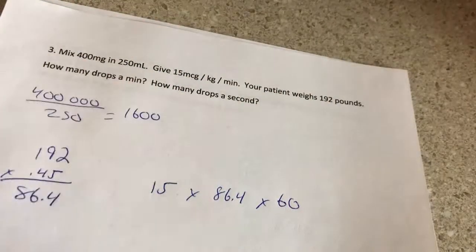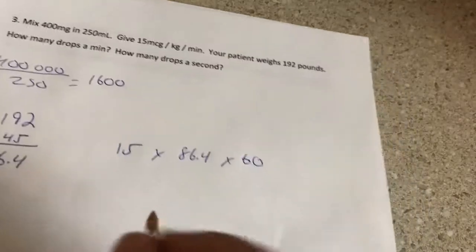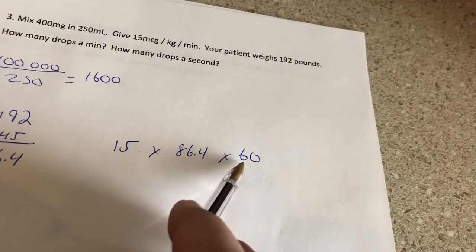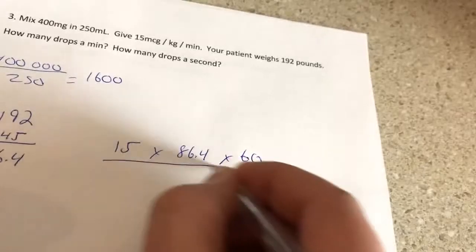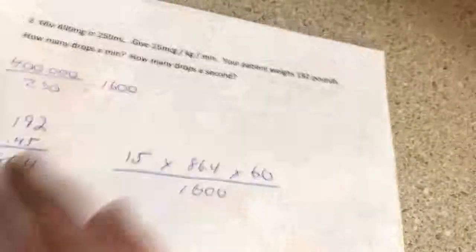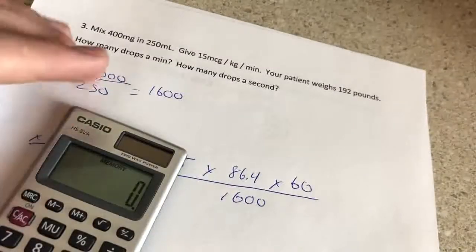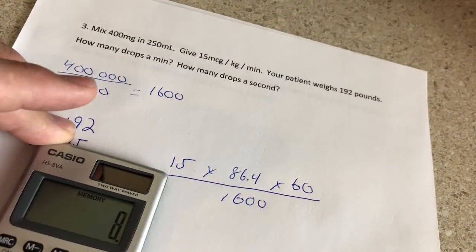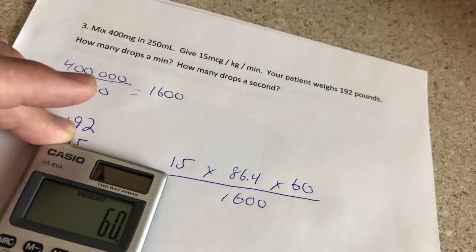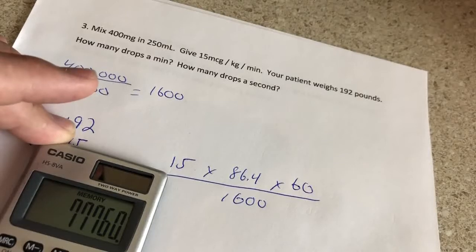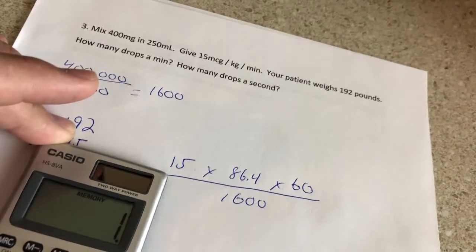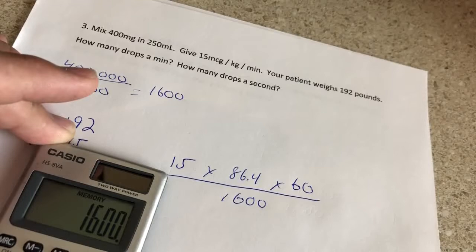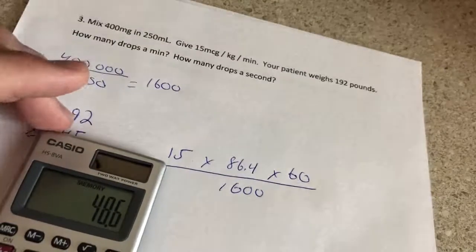Looking at this question, does it say anything specific about tubing? It does not. So we go back to our standard micro drip tubing. Divide that by our concentration. So we have 15 times 86.4 times 60. That equals 77760 divided by 1600, and that equals 48.